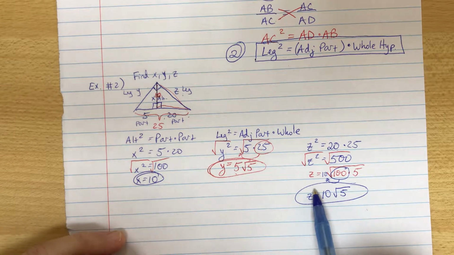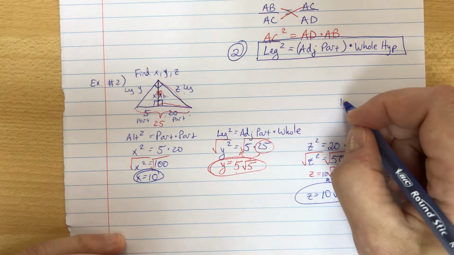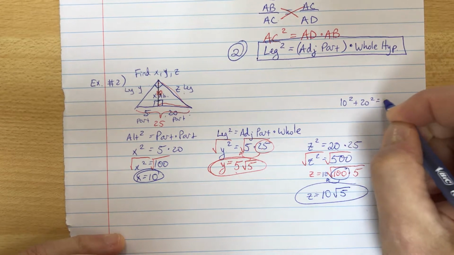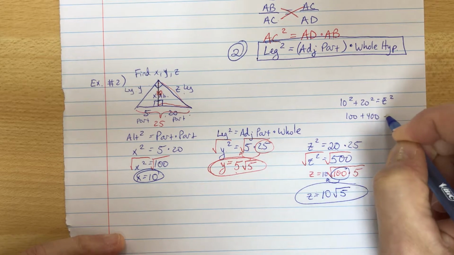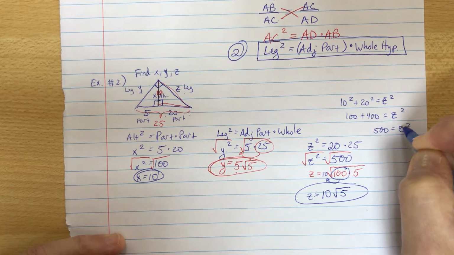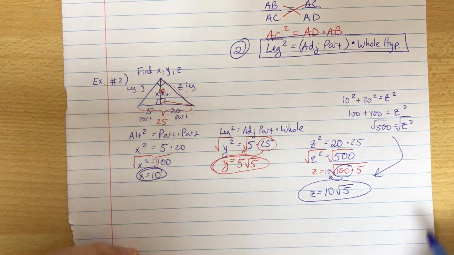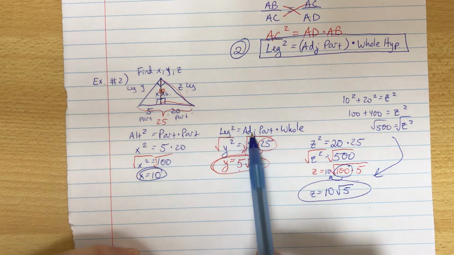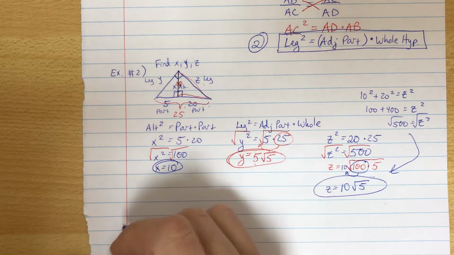If you had wanted to do the Pythagorean theorem, for z, I could have done 10 squared plus 20 squared equals z squared. And this would have been 100 plus 400 equals z squared. And that's 500 equals z squared. And then I go through and I do that. And, you know, that's fine. It would end up getting you the same answer. I personally prefer to use these two formulas to find it. All right, let's do another example.